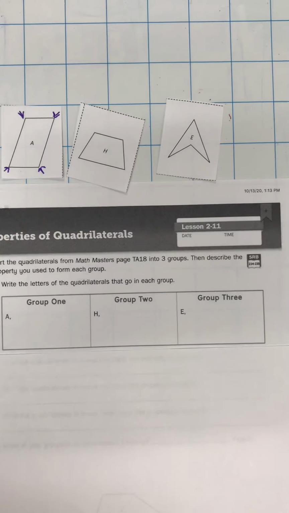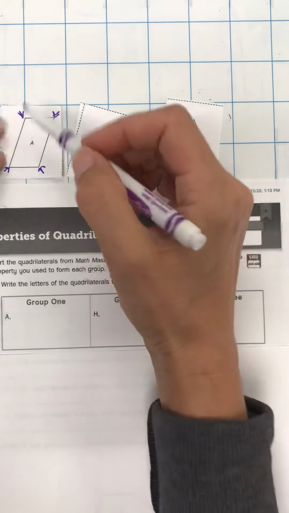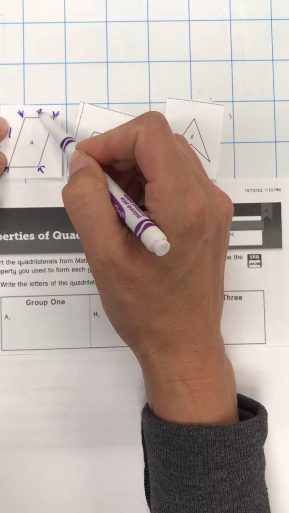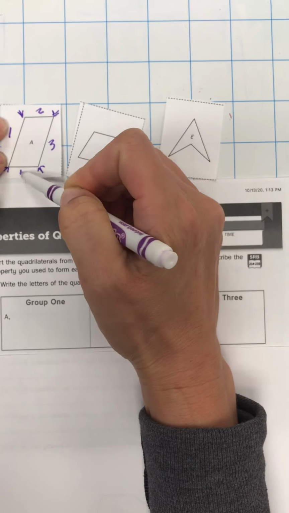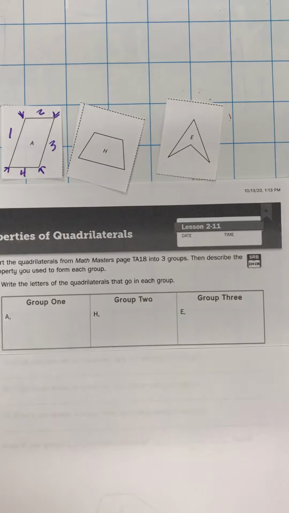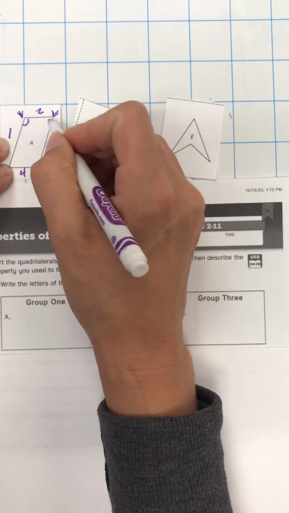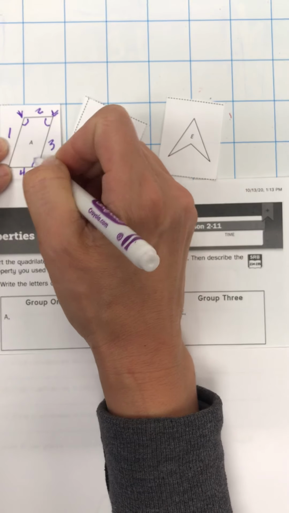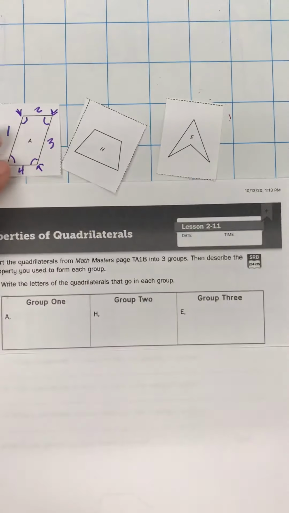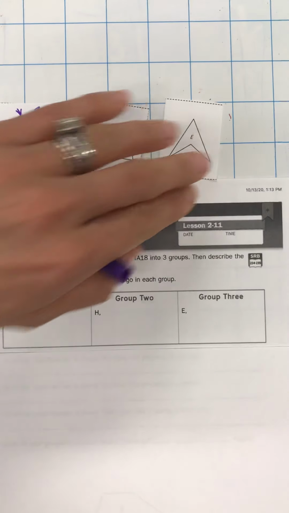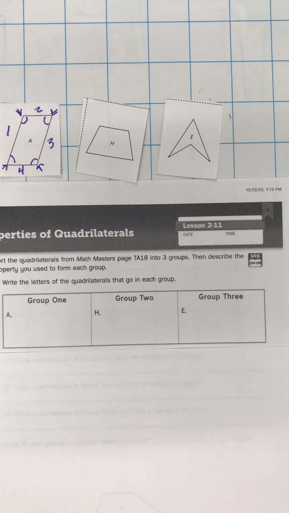So this shape has four vertices. It has four sides and four angles. 1, 2, 3, 4. So we are going to be looking at properties of quadrilaterals.